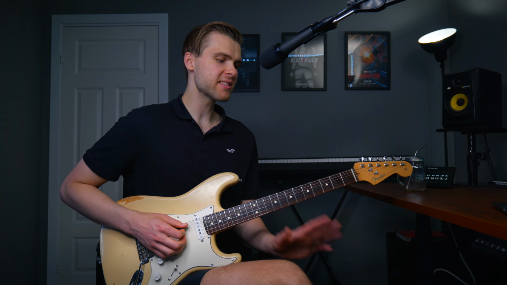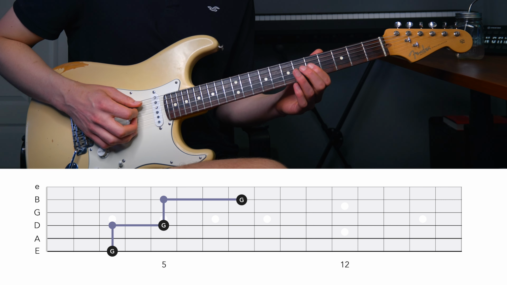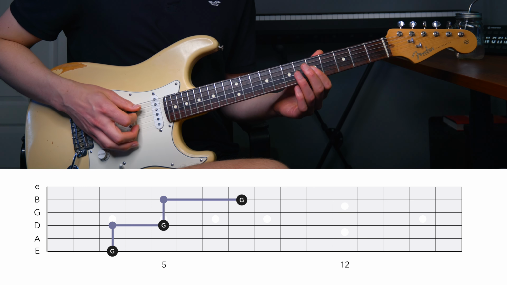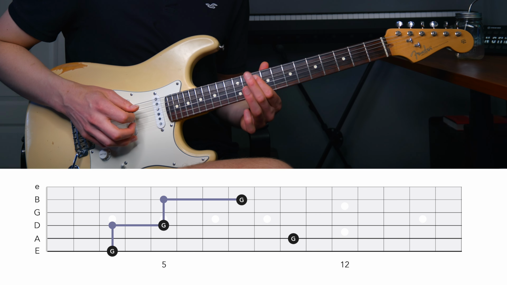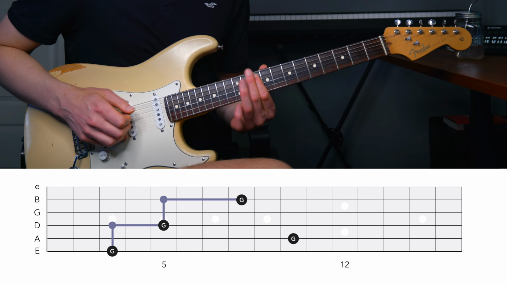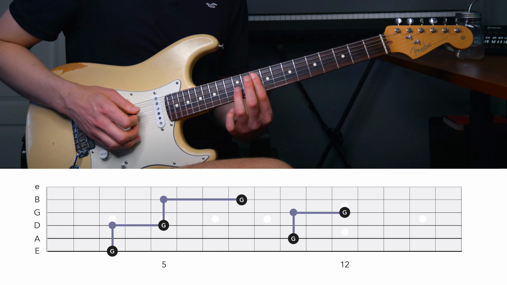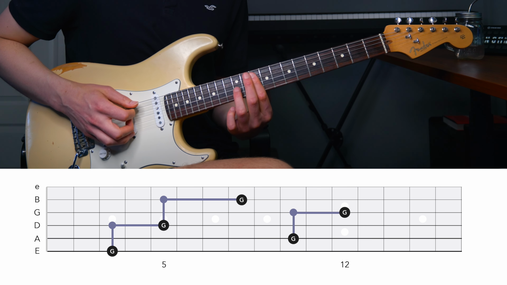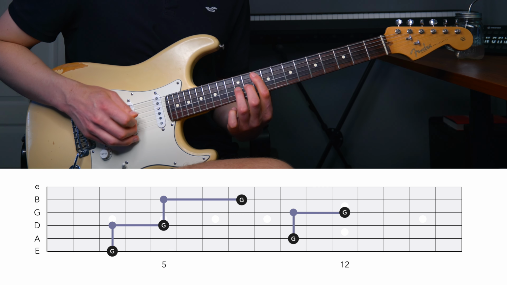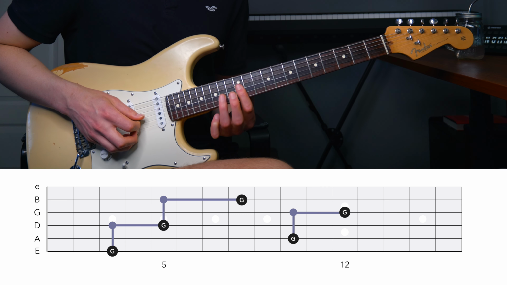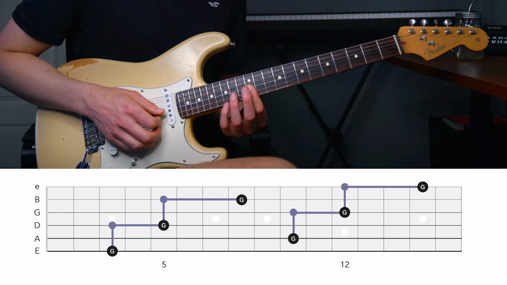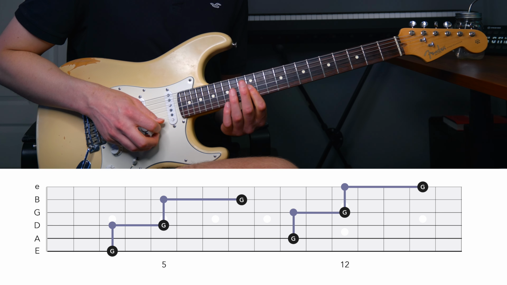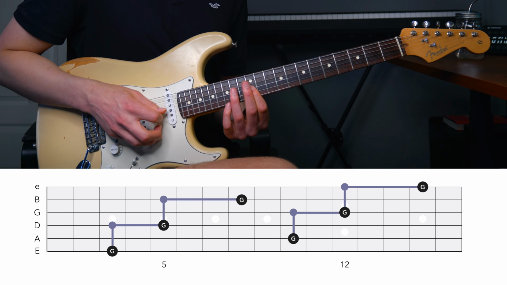To find a note G on the remaining strings, we can use the exact same process, but from the A string. So first we need to find the note G, and that's going to be on the 10th fret. Then simply use the shape, 2 strings up and 2 frets to the right. Here we have a new G. Then use the shape again to find a new G.